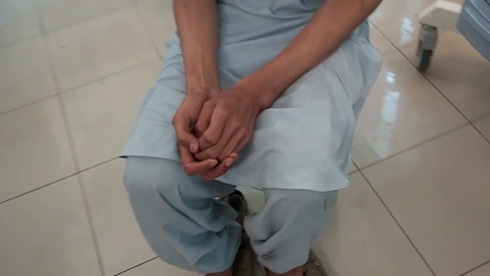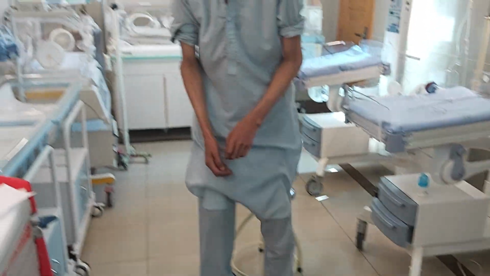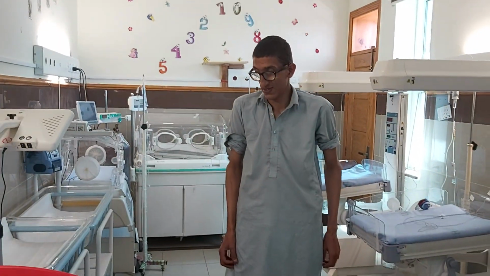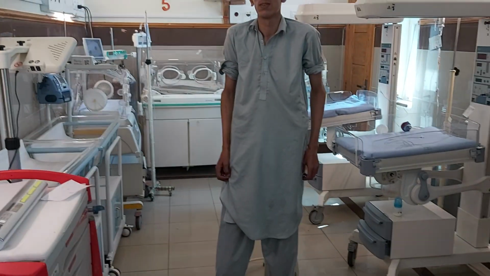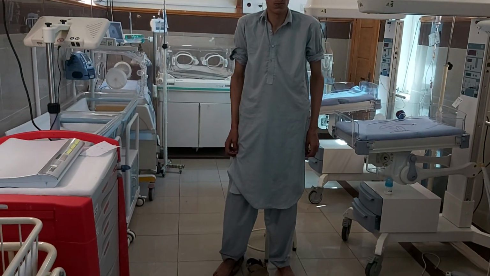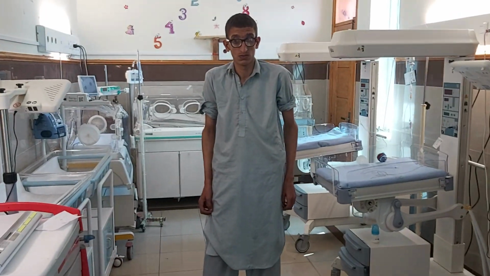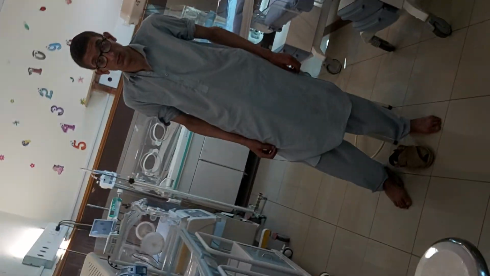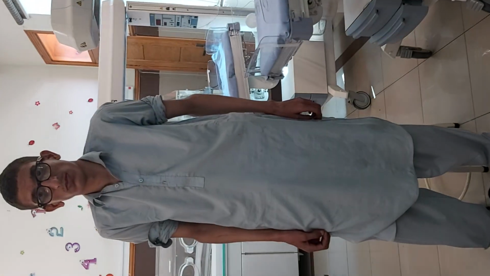Then I want to show you the tall stature of Abdullah. Abdullah, stand up. You can see how tall Abdullah is. He is more than 6 feet. His exact height is 6.5 feet. He's a tall boy.